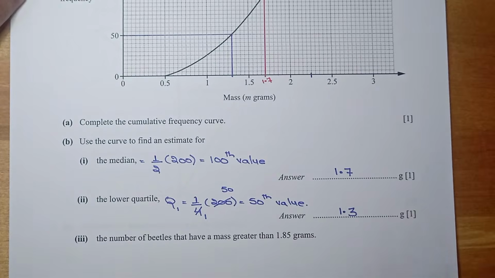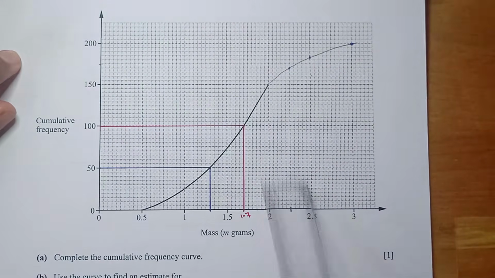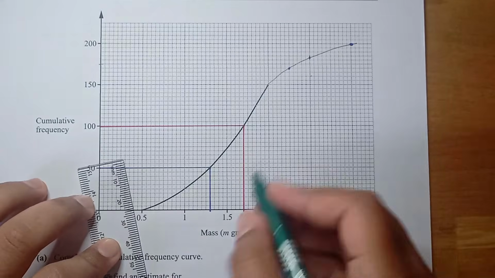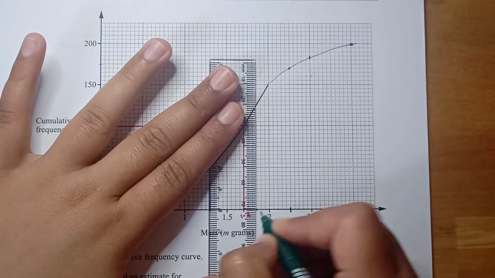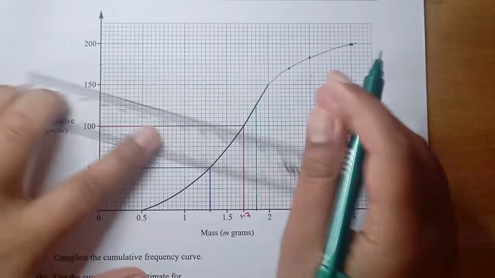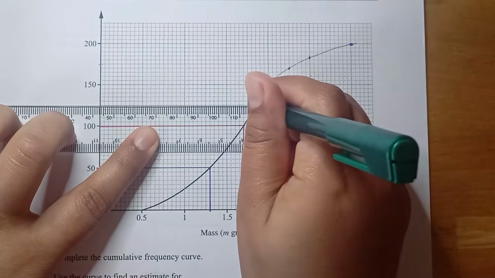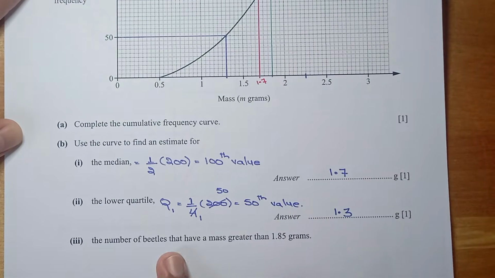Now for the third part, the number of beetles that have a mass greater than 1.85 grams. Okay, so 1.85 grams. Where is 1.85? So we have 1.8 and 1.85. This point is 1.85. Let me find the number of beetles at this point. Okay. Basically, we need to find the total number of beetles that have mass greater than 1.85 grams.